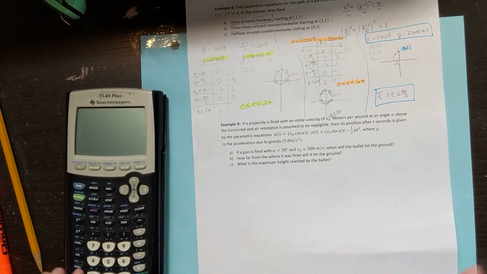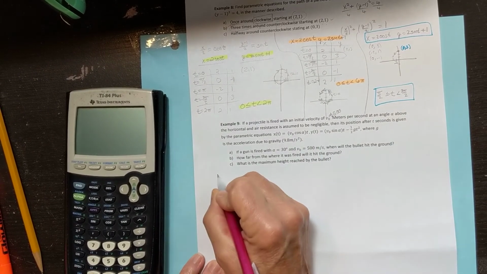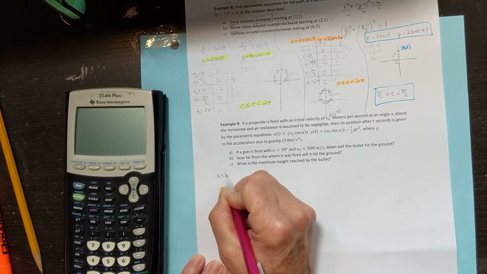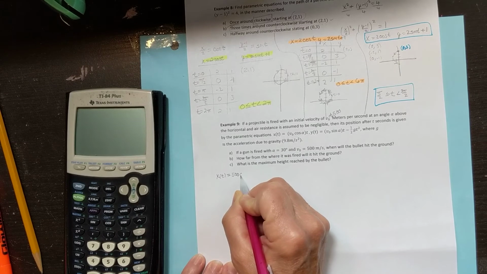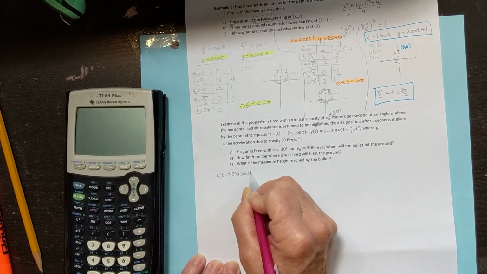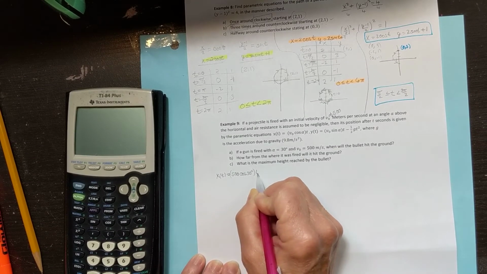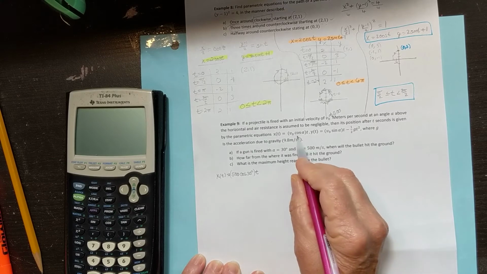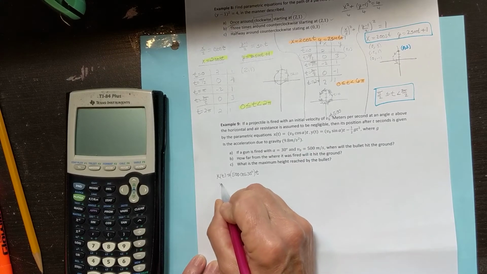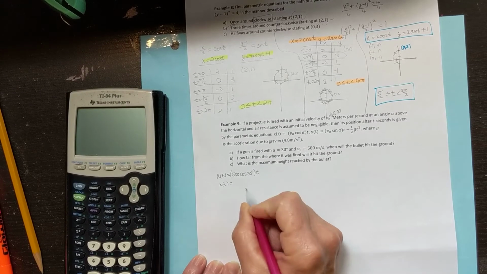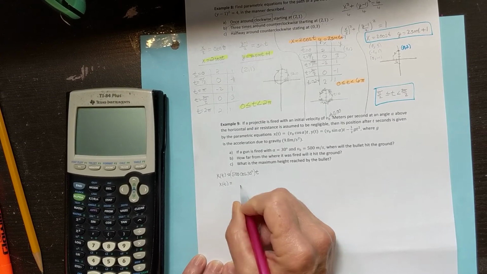So let's describe our equations. X of t is equal to v naught, or 500, times the cosine of 30 degrees times t. And the cosine of 30 degrees is square root of 3 over 2.